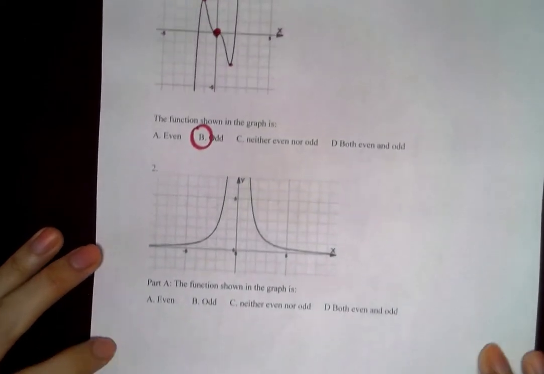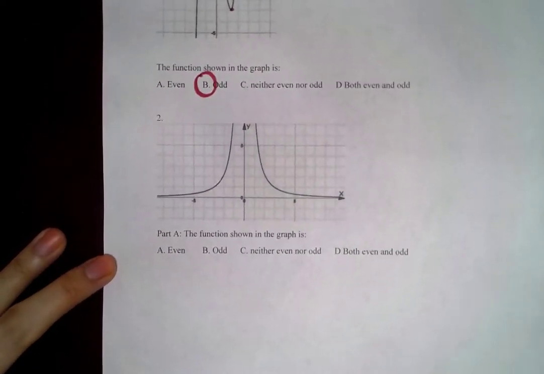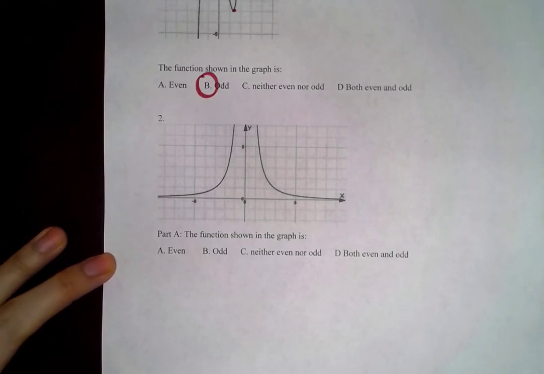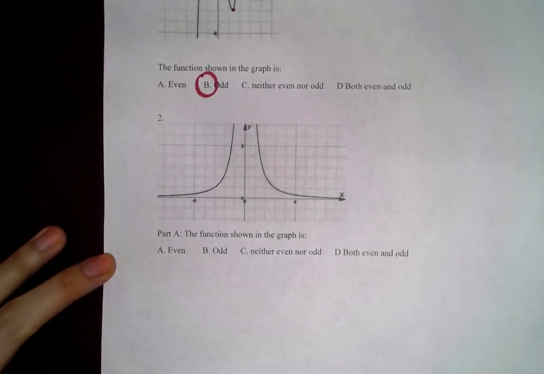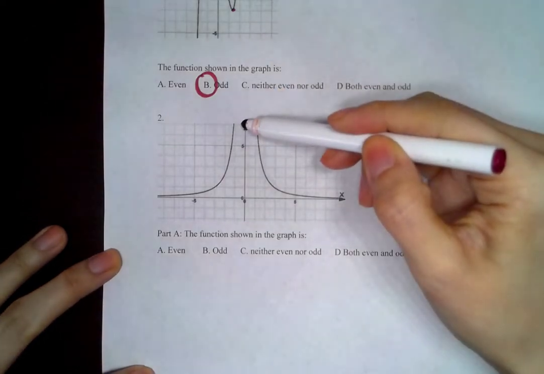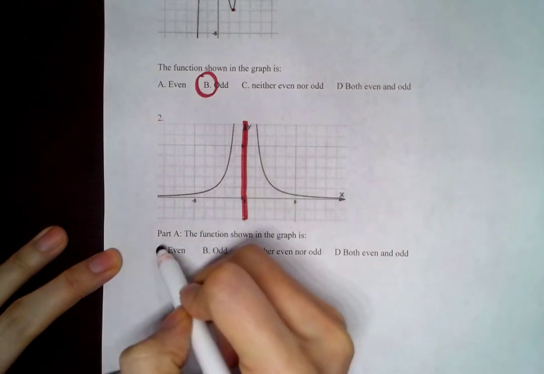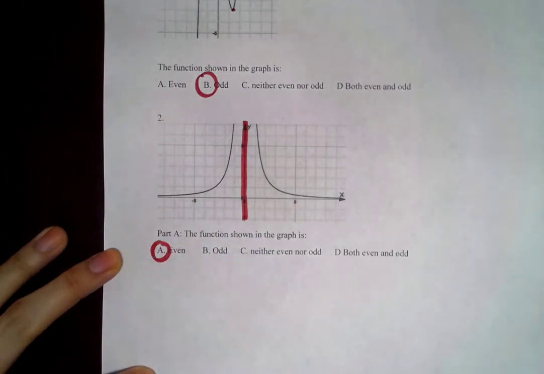And then let's look at number 2. What about this one? What do you think? Even, odd, or neither, or both? Thank you, Bianelli. You said it. It's symmetric over y-axis. So it's what? Even function, right? So that was our warm up.